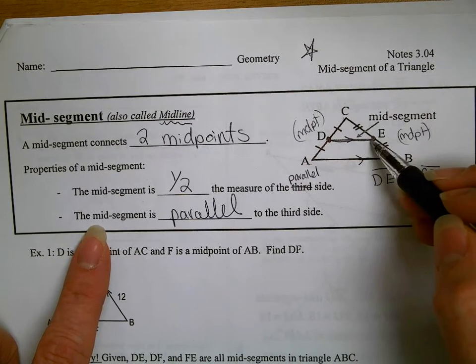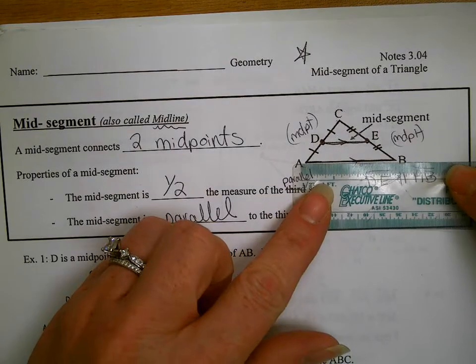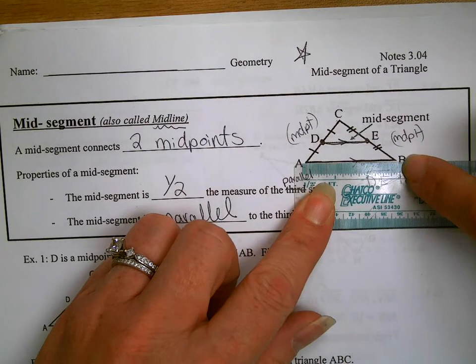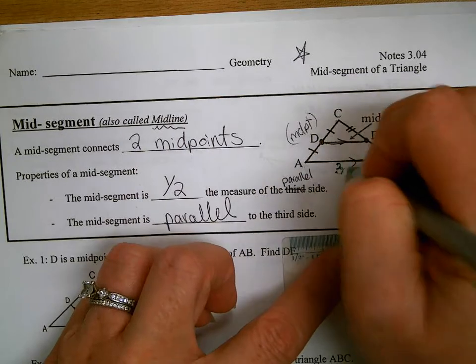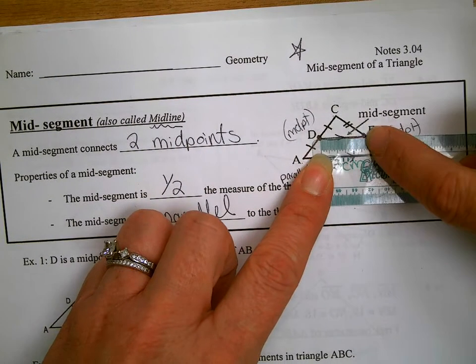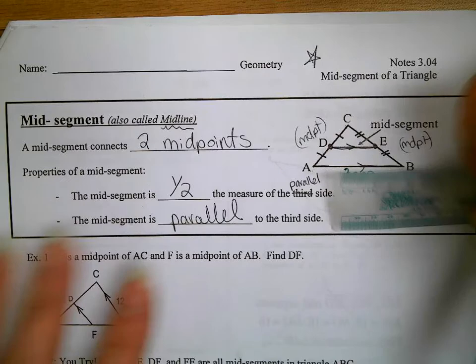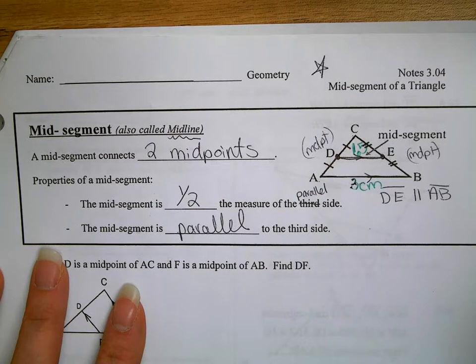DE is also half of its measure. So if I measured AB here with a ruler, say that's about 3 centimeters long, then DE ends up being about 1.5 centimeters, because half of 3 is 1.5.